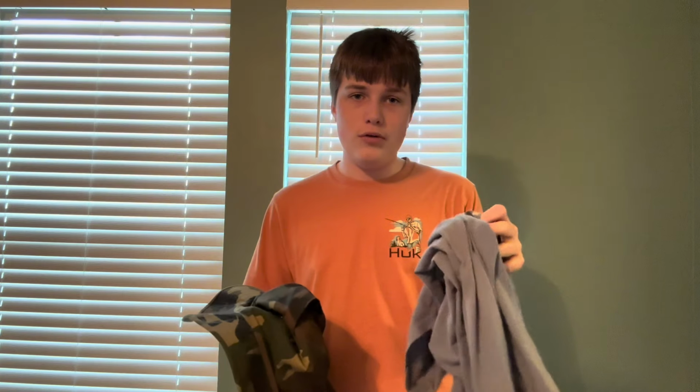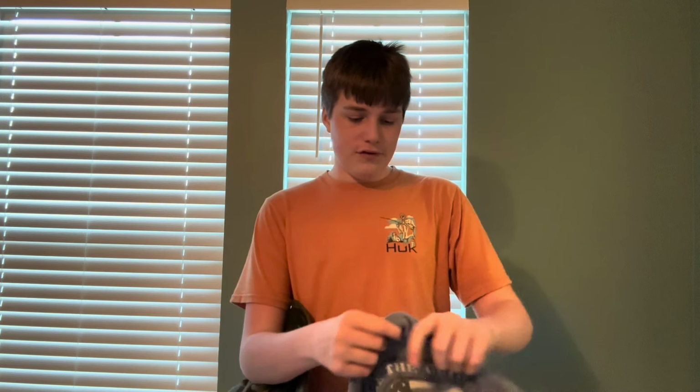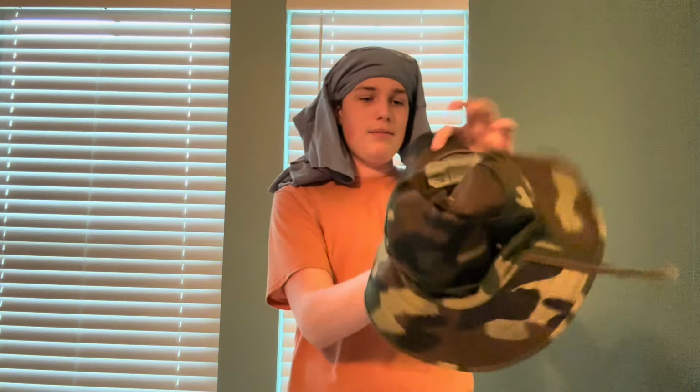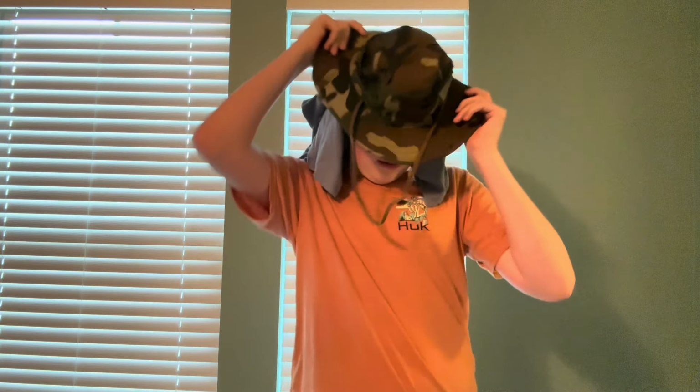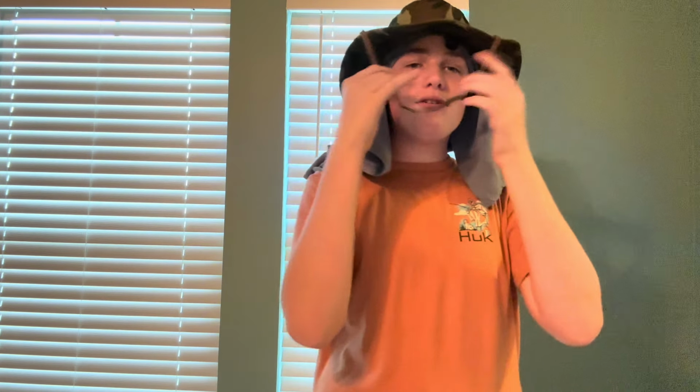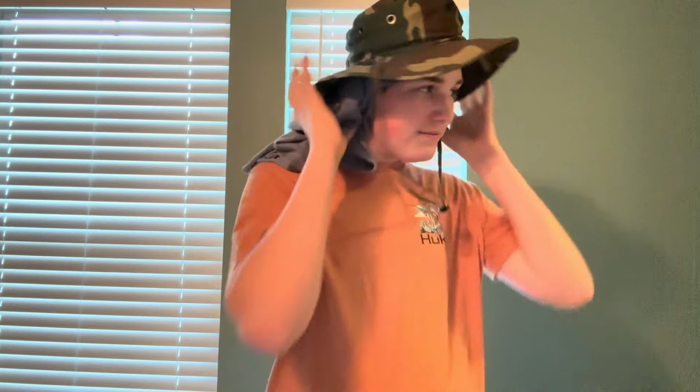So I basically use this camouflage hat as well as a shirt for a wig. So basically first, I just usually put the hair all over and then I spread it out a little bit. And then I put this camouflage hat on. And now I look like Grandma slash Mary. Hello, I am Mary and I love Jaden so much.